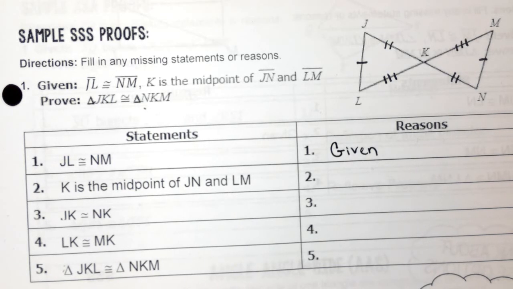Line 2. The statement is K is the midpoint of JN and LM. What is the reason we know K is the midpoint of JN and LM? Go ahead. That is also given information. This was stuff that was told to us at the top.